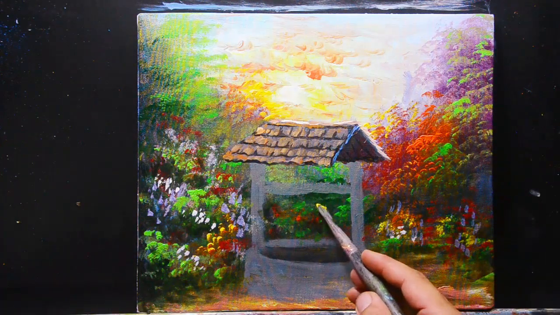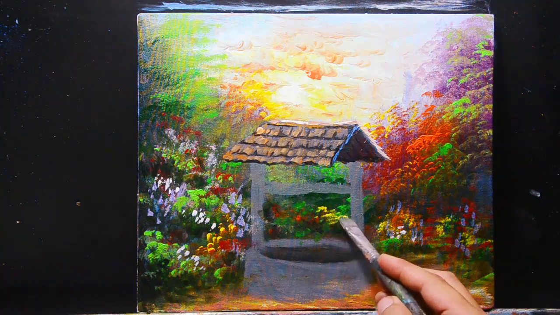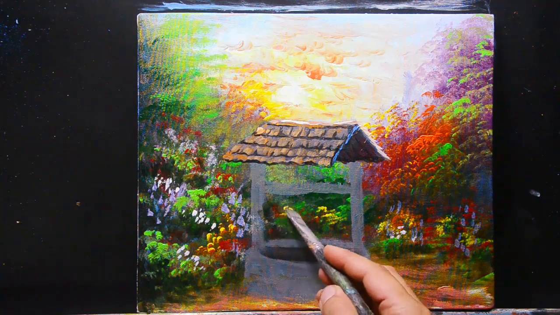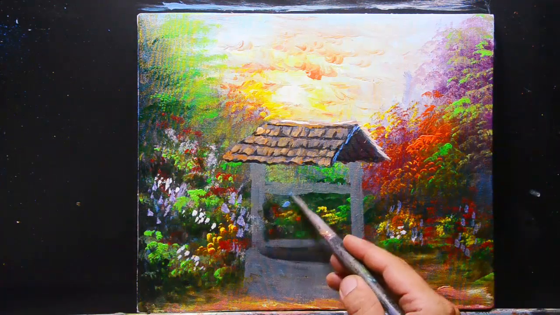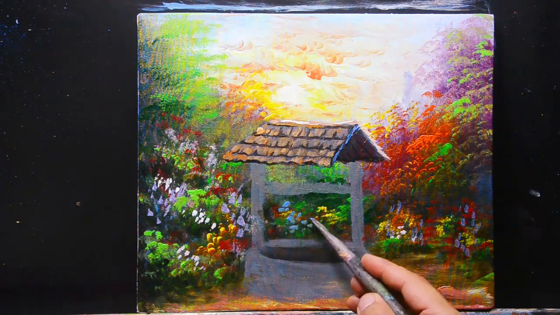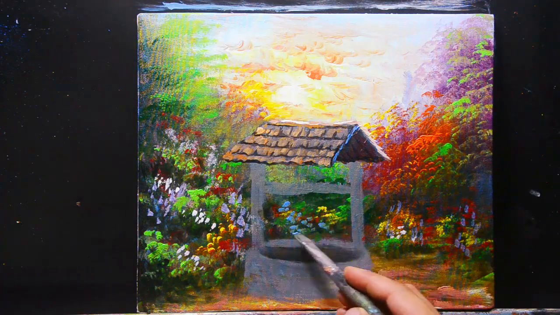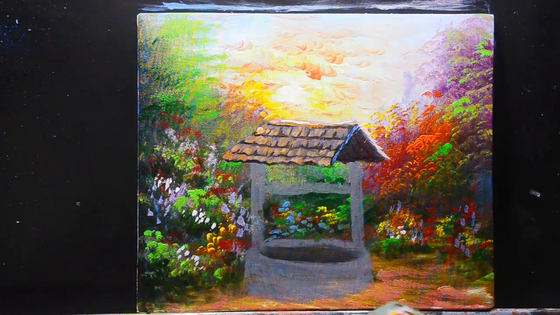I'm going to paint also the cadmium yellow. And the cobalt blue. Just looking good in that area.